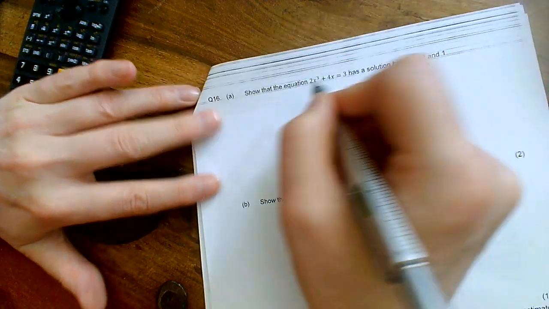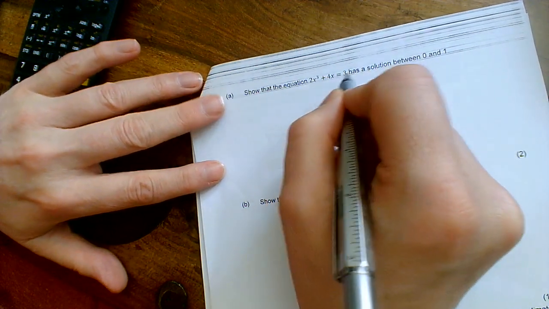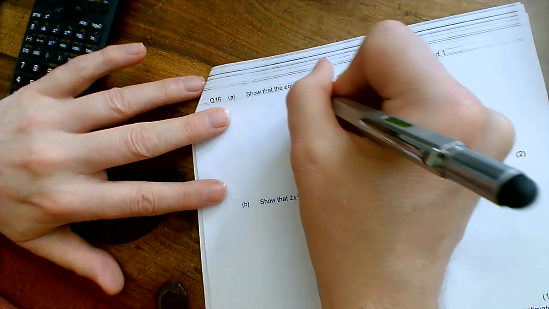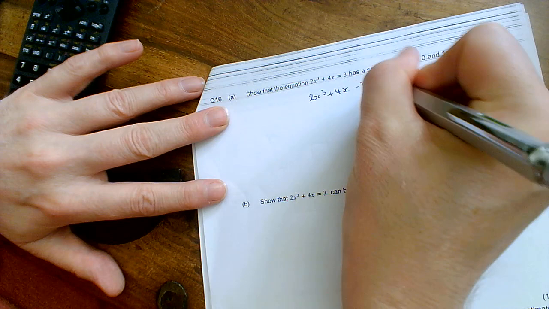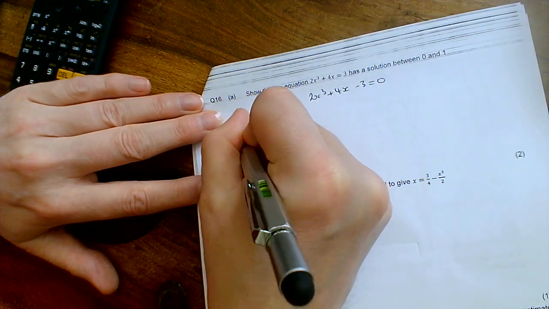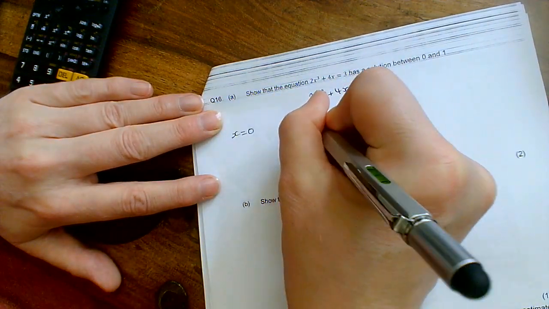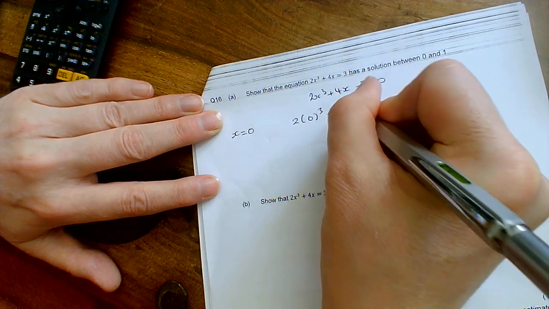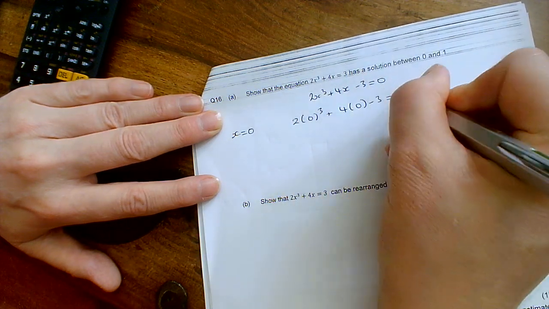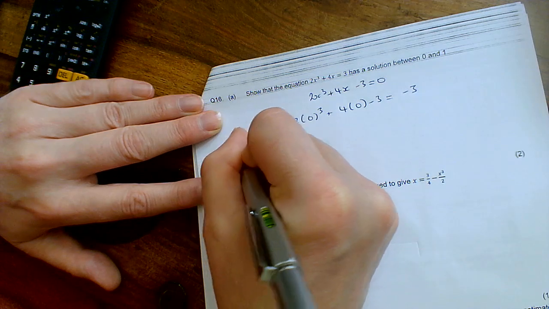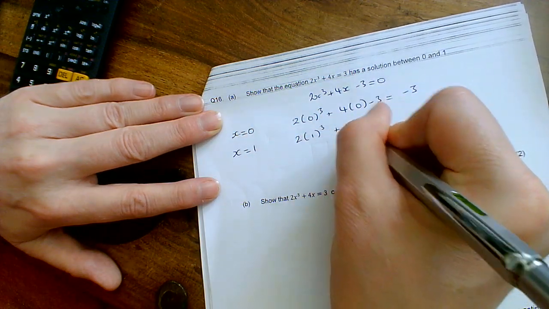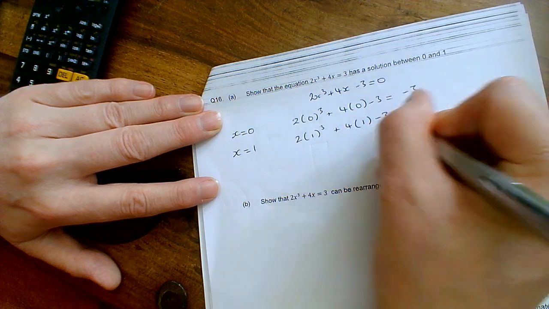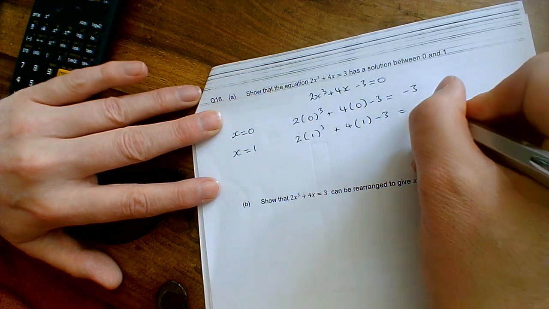Show the equation 2x cubed plus 4x equals 3 has a solution between 0 and 1. I like doing iteration questions with this equal to 0, so I'm going to bring that over this side: 2x cubed plus 4x minus 3 equals 0. Then we let x equal 0, so we get 2 lots of 0 cubed plus 4 lots of 0, take away 3, equals minus 3. When x equals 1, you get 2 lots of 1 cubed plus 4 lots of 1, take away 3, and that's going to equal 3.